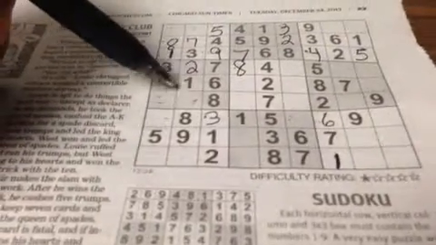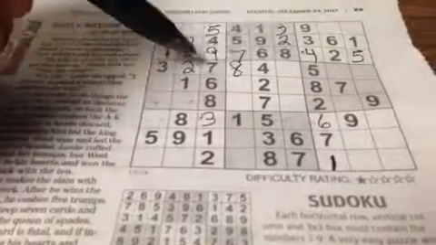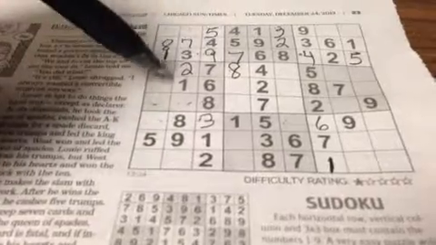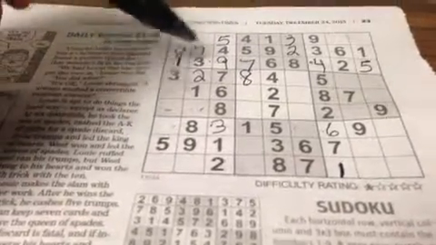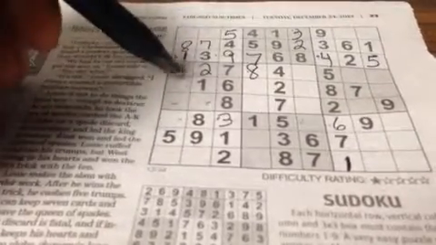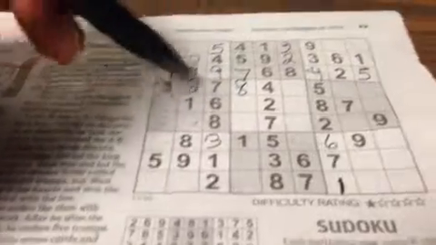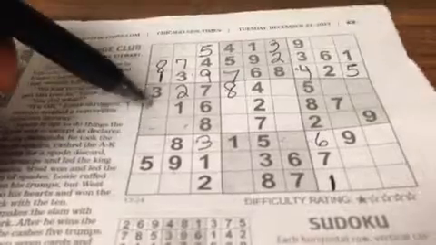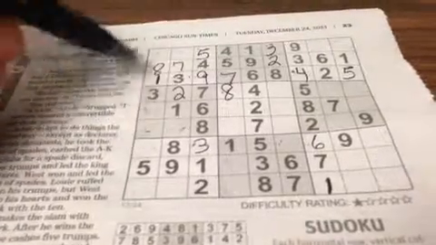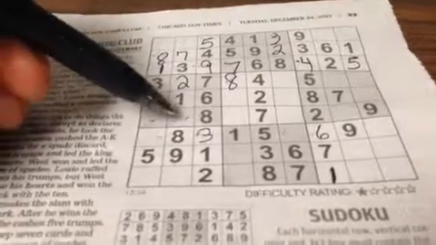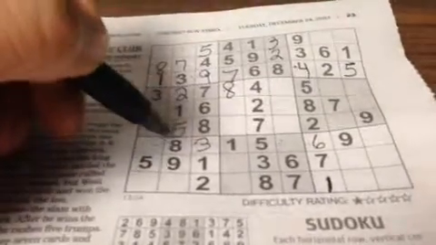And let's see. Let's try another angle. I notice there's no 5 in this box. So I know I cannot put a 5 here or here because this 5 covers that. So the only possible choice is this one box. The 5 will go there.